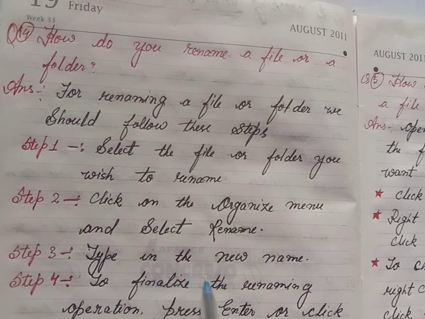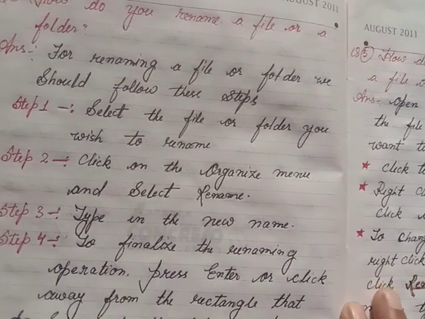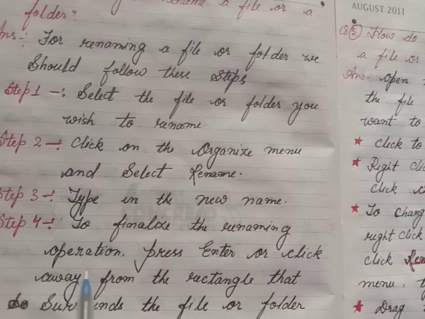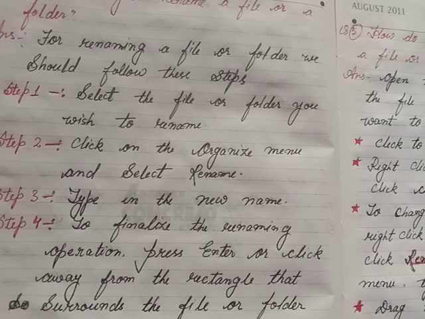Step 3, type in the new name. Step 4, to finalize the renaming operation, press Enter or click away from the rectangle that surrounds the file or folder name.